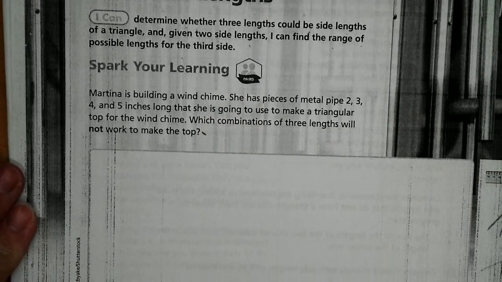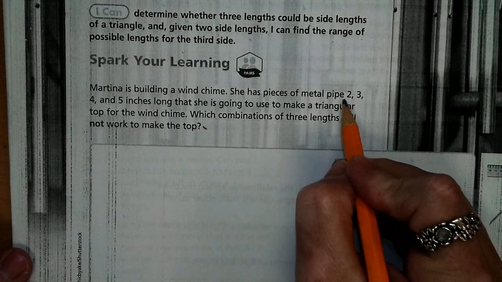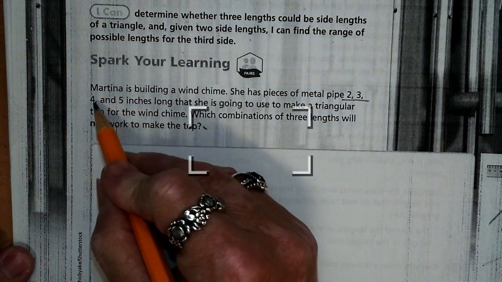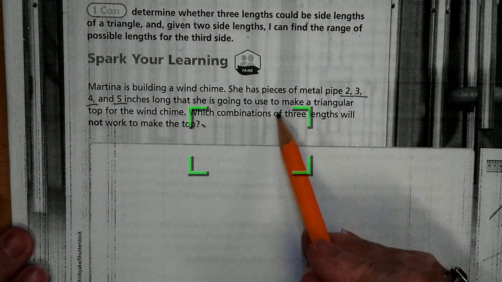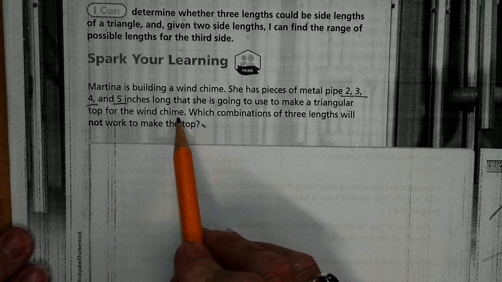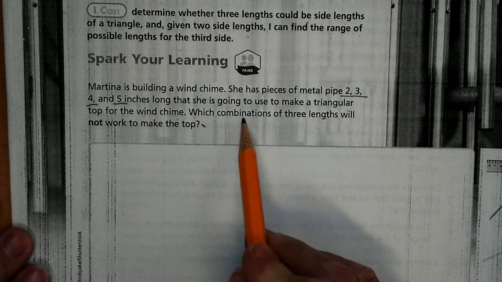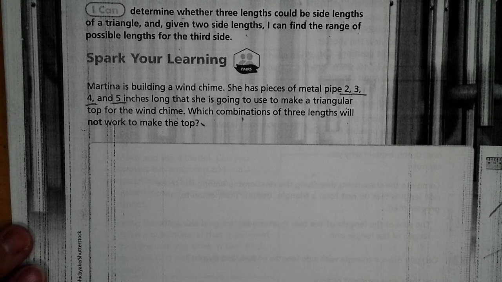All right, so Martha is drawing a wind chime. She has pieces of metal pipe that are 2, 3, 4, and 5 that she is going to use to make a triangle top for the wind chime. Which combinations of the 3 lengths will not work to make them? Not work to make. Sorry. What 3 lengths will not work to make the top?